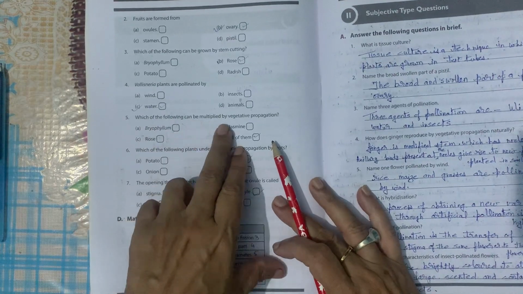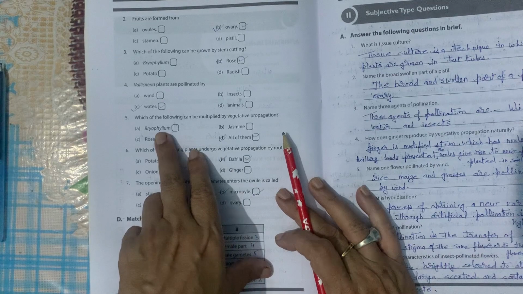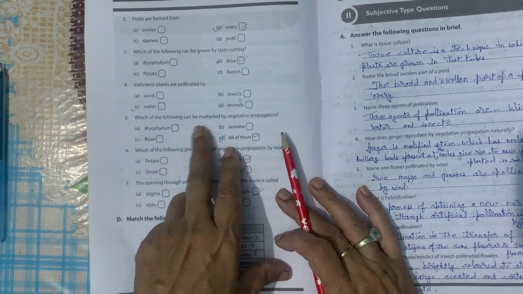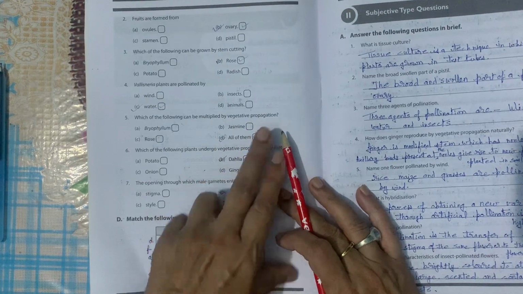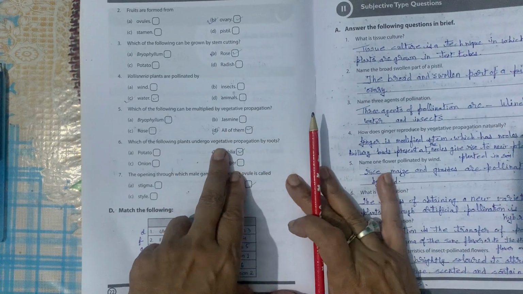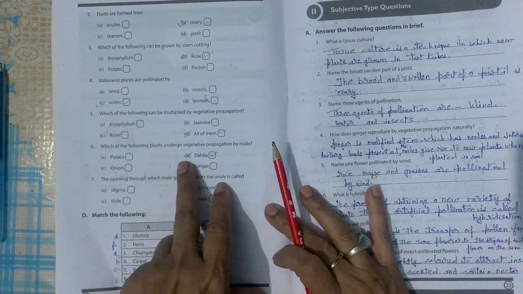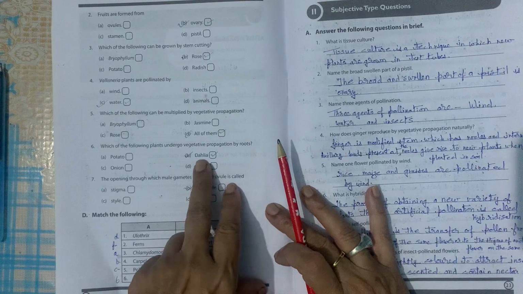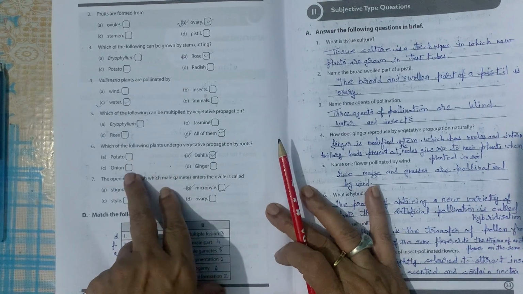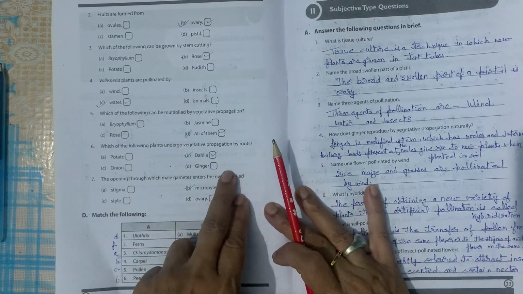Which of the following can be multiplied by vegetative propagation? Bryophyllum, jasmine, rose. All of them are multiplied by vegetative propagation. Which of the following plants undergo vegetative propagation by roots? Dahlia. Potato is stem propagation, onion also stem, ginger also stem. Only dahlia is propagated by roots.